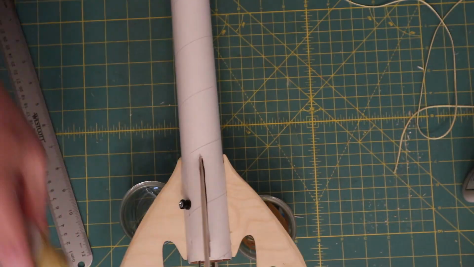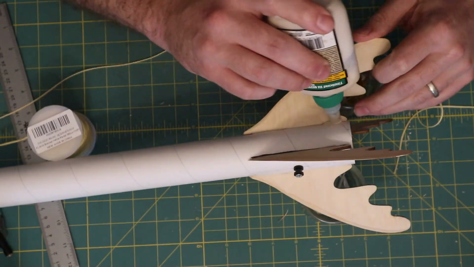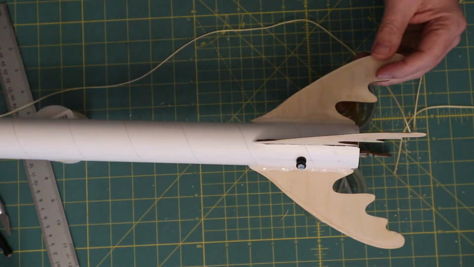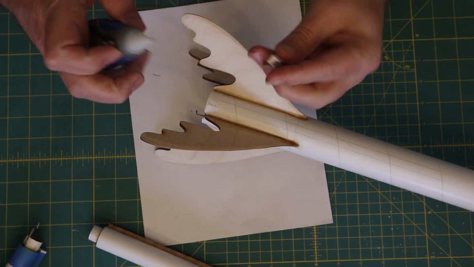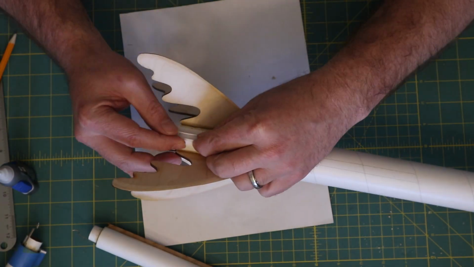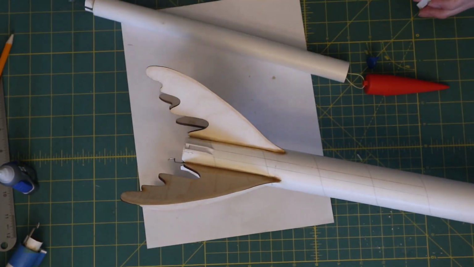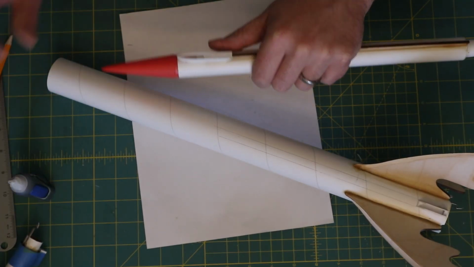And once they have dried, we're going to go ahead and move on to the external fillets with the fins and glue those to the airframe. Then we're going to move on to mount the hardware for the strap-on boosters. We'll start by gluing on the bottom mount there, and then we'll use the booster pod itself as a jig.